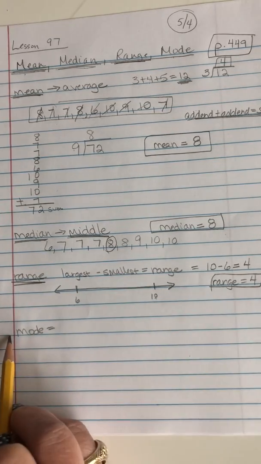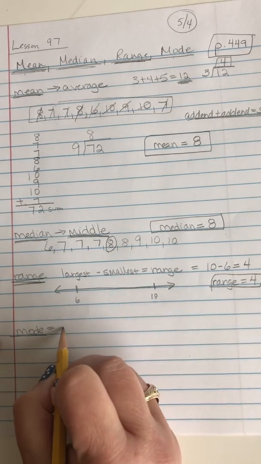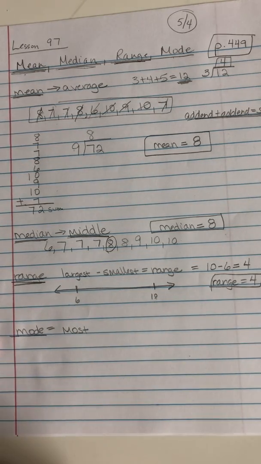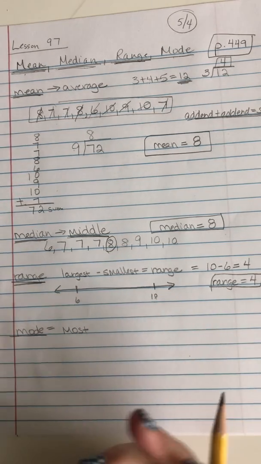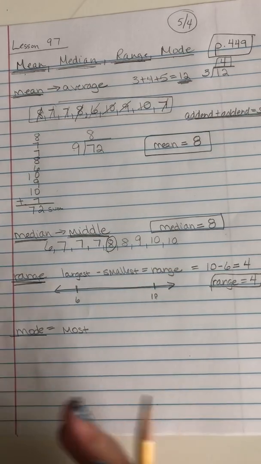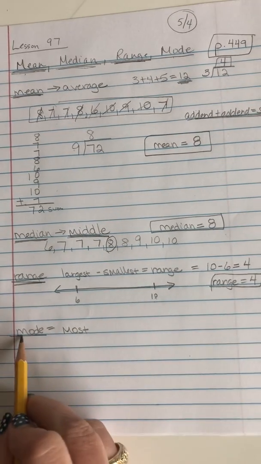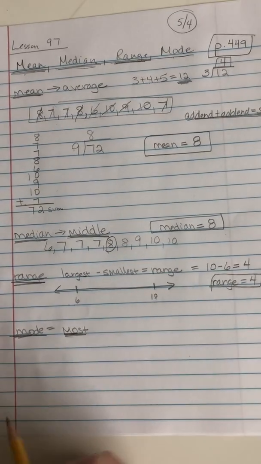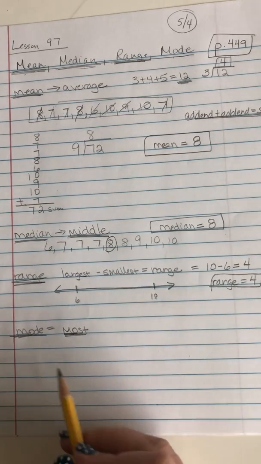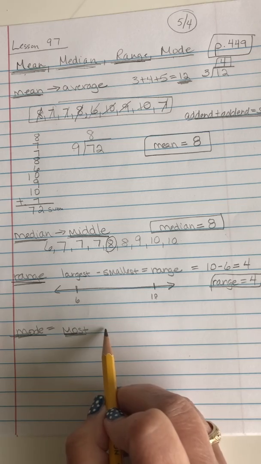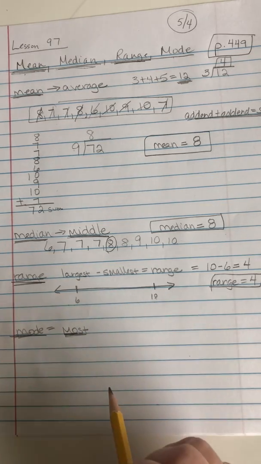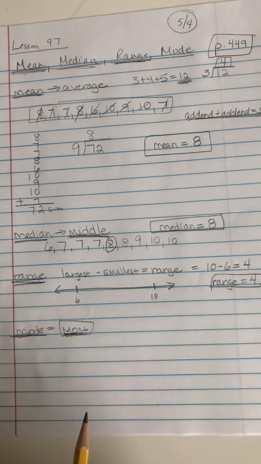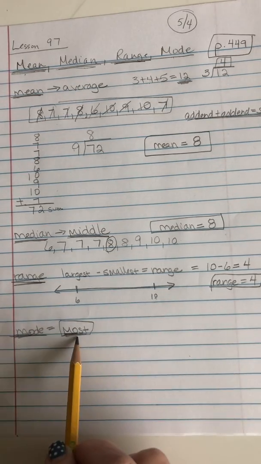When I hear the word mode, I think the word most. Mode and most kind of start out the same. They both start with the M-O sound. My mode is the number that occurs the most in my list. That's why I want you to think of the word most: mode and most.